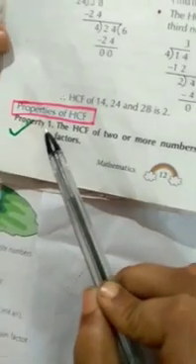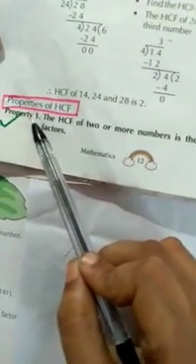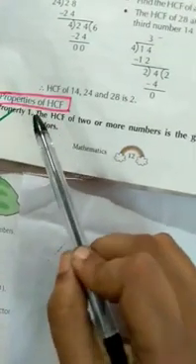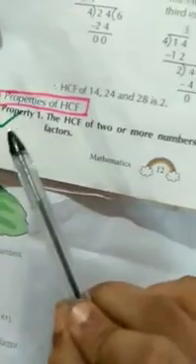So students, now the concept of HCF is clear to you, and there are some other processes also. We will do the other method afterwards. So now we can discuss the properties of HCF. In your book, it's given on page number 12, you can look. All of you take out your book and see, students.